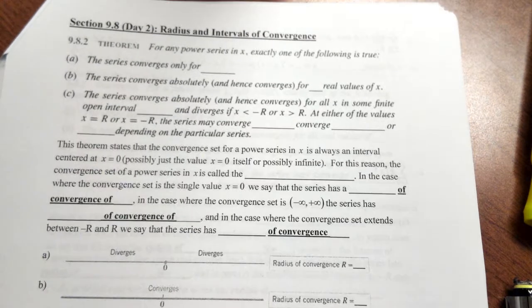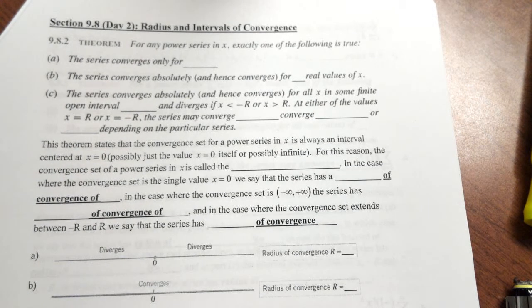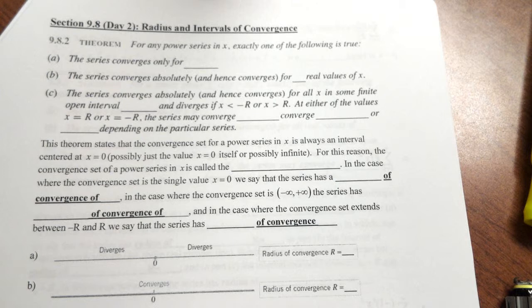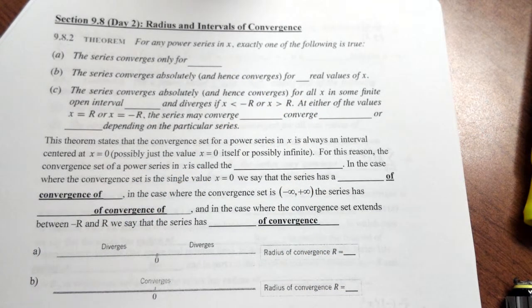So the second part of 9.8 is going to talk about the radius and interval of convergence. When we took a look at our Maclaurin and our Taylor series, remember what we're doing is we're writing a polynomial for some other type of function. What the radius and interval of convergence is going to find for us is the region of the graphs where the polynomial Taylor and Maclaurin we write actually comes together and merges with those points on that particular function that we're writing the Taylor and Maclaurin for. And I'll show you some examples on the graphing calculator in a few moments.